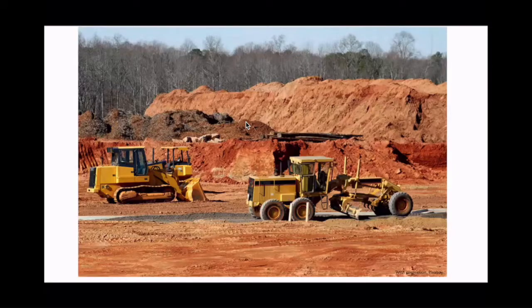And they excavated so much site that if each dump truck load was backed up one to the other, nose to tail, it would extend from DC through Maryland and into the Pennsylvania border. So removing soil just takes a long time.